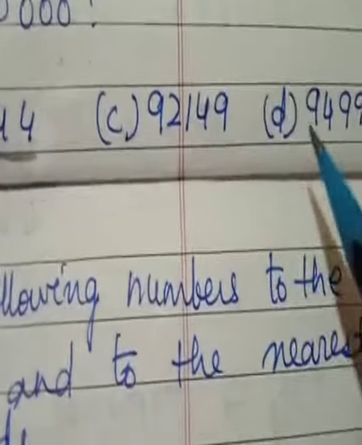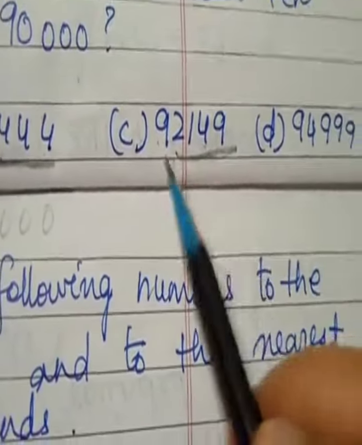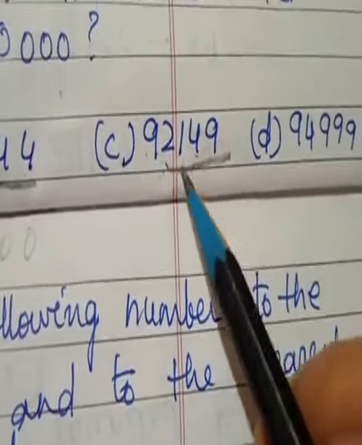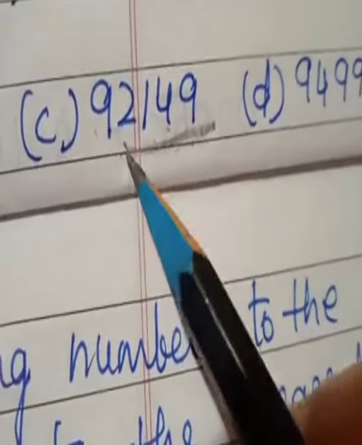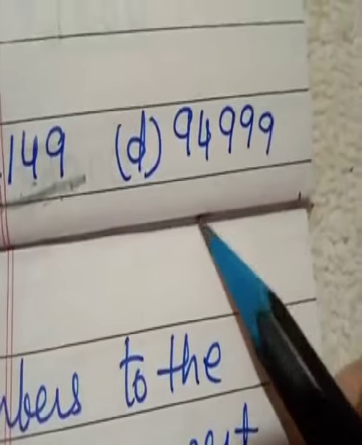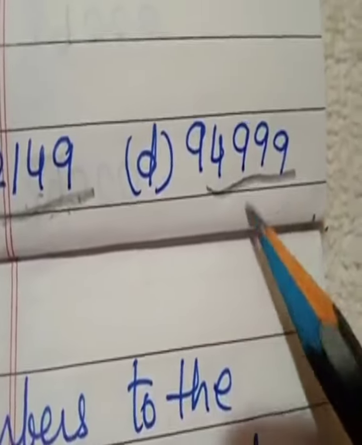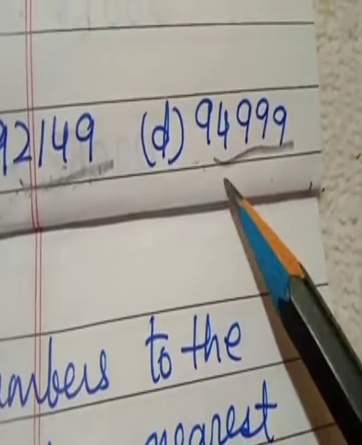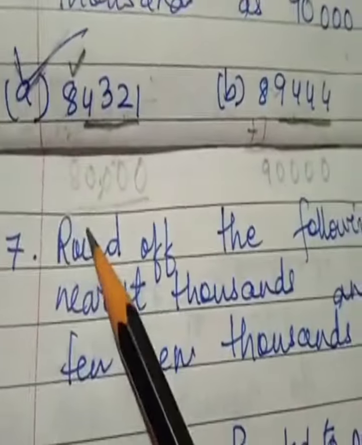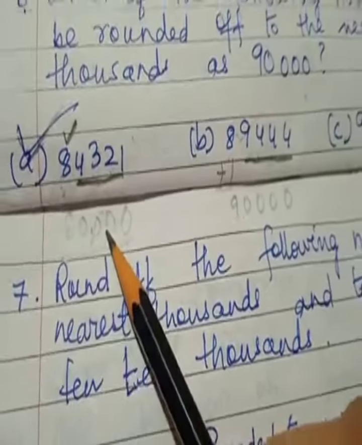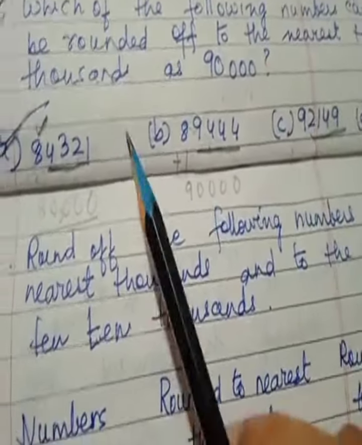Let's see this one also. This is already 9 10,000s, so no need of doing further, because this will not be converted into the next 10,000s, because this is 2,149, less than 5,000, so this will remain as 9 10,000s only. This is also less than 5,000, even if it is just one short, but it is less, so this will also remain as 9 10,000 only. So this is 9 10,000, this is also 9 10,000, and this will remain as 8 10,000. So this is the one which is not rounded to 90,000 on rounding off to the nearest 10,000s place.